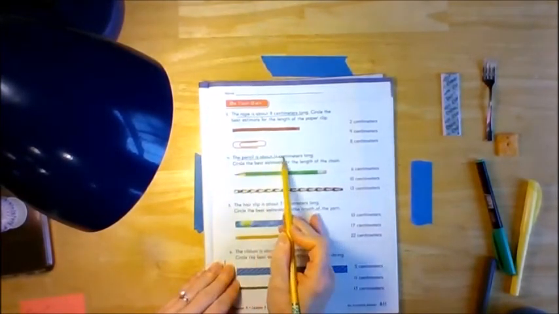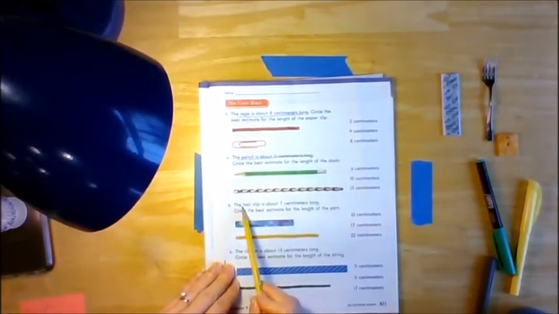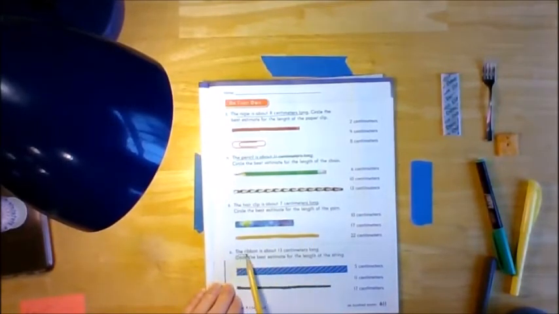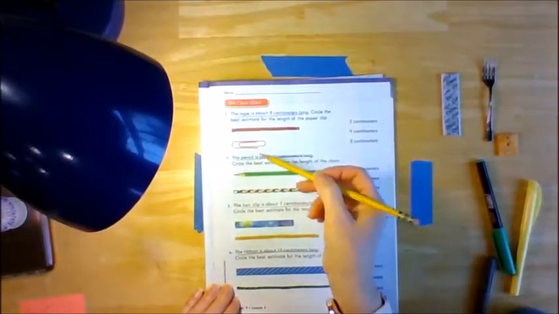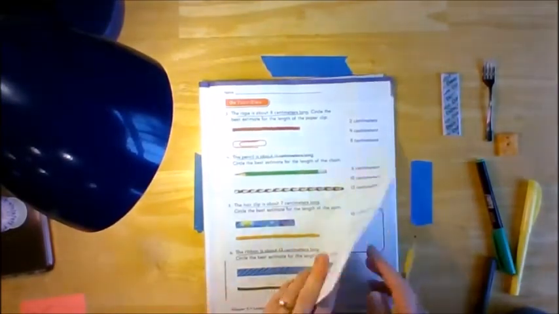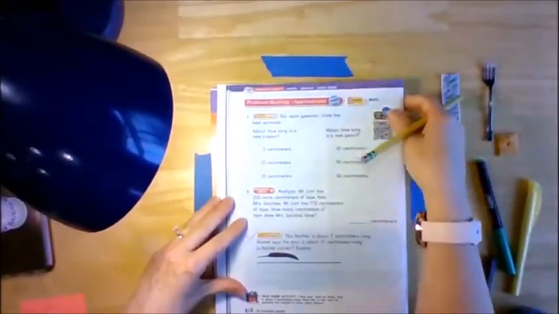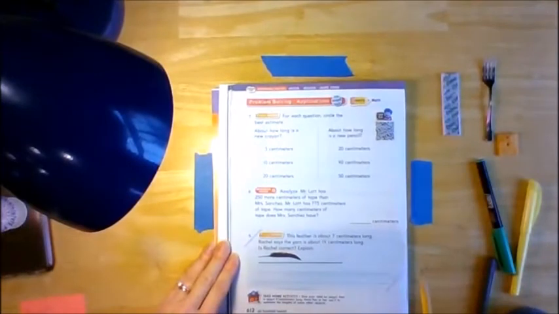The pencil is about 11 centimeters long. The hair clip is 7 centimeters long, and the ribbon is 13 centimeters long. And then do your estimates or guess how long you think those objects are that go with them. When you're done with that, you can do this page.